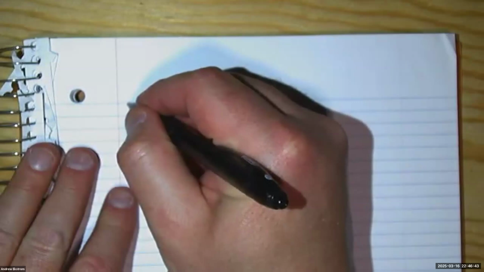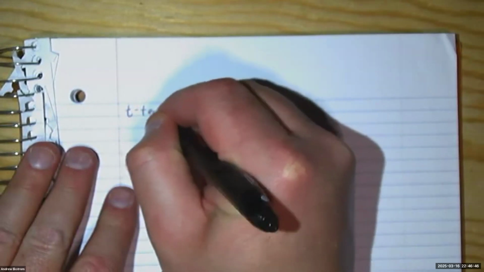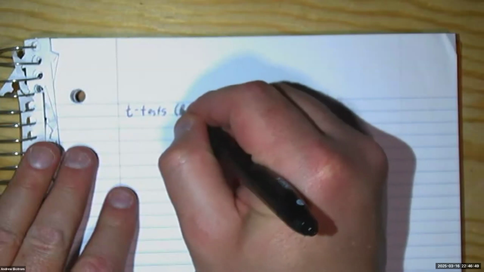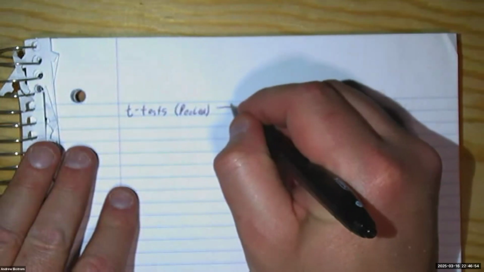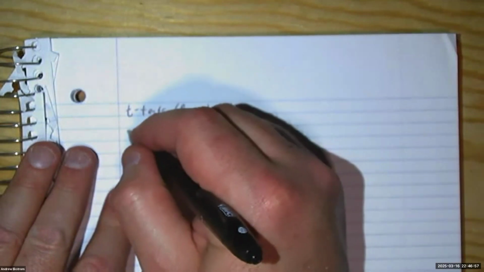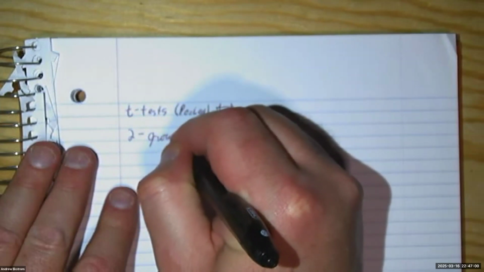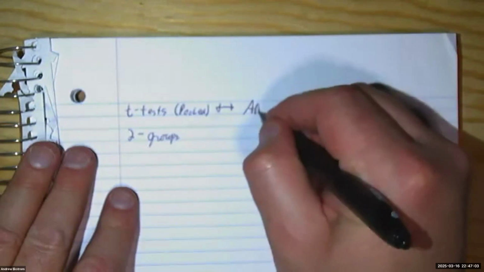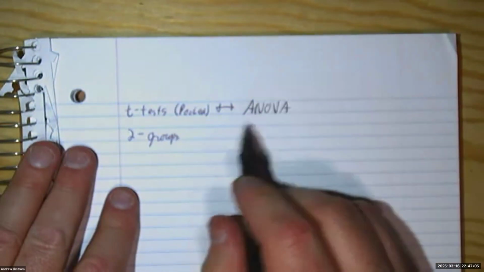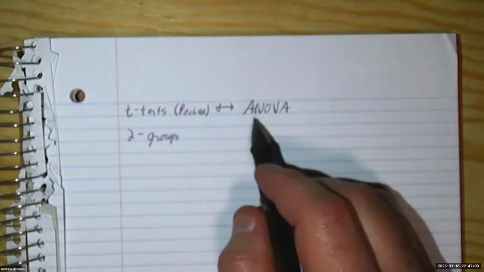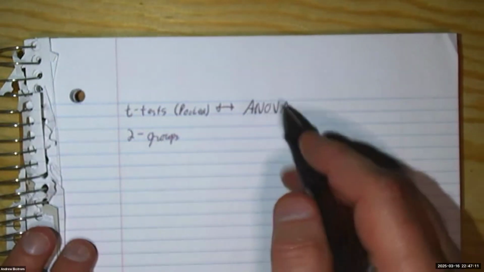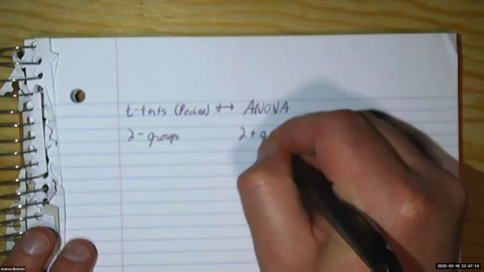So if we have ANOVA, see if I can zoom in a little bit. Hopefully autofocus will work. So if we have our t-tests, in this case, we have to look at the pooled t-test. This is for two groups. When we look at ANOVA, and it is actually supposed to be all capitalized because it's an acronym for Analysis of Variance, we can look at two plus groups.